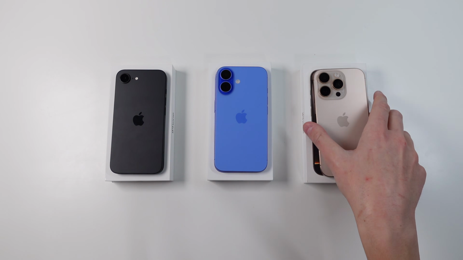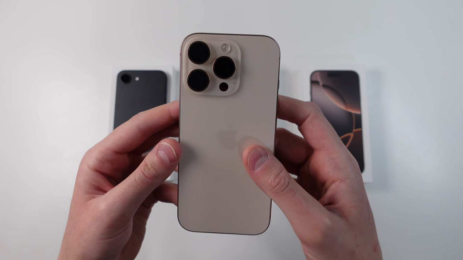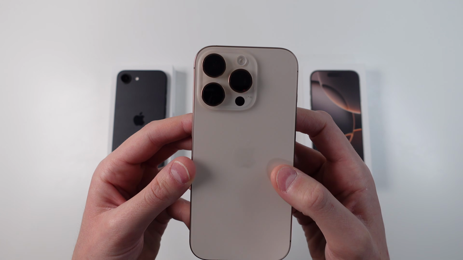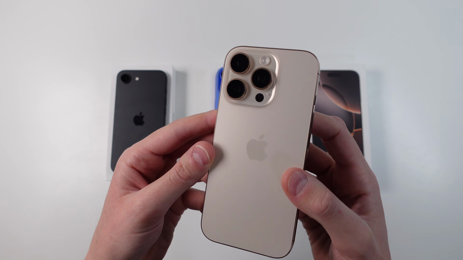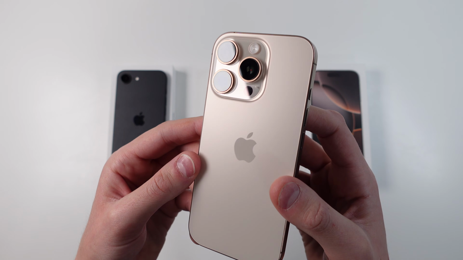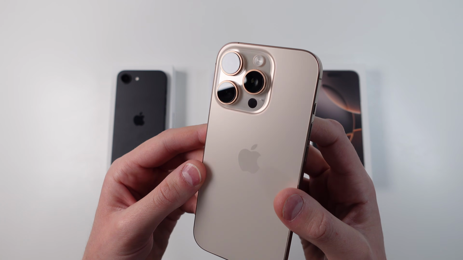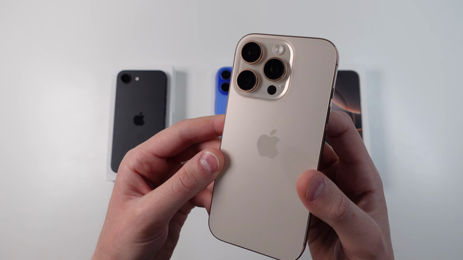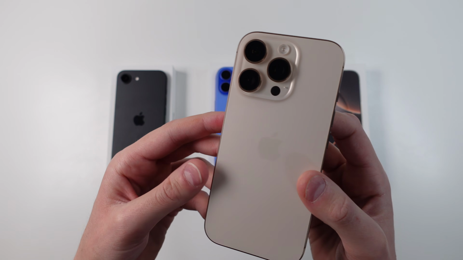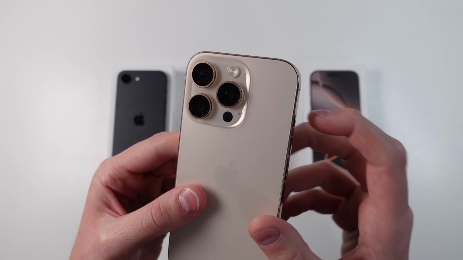And then finally, on the most expensive iPhone, the 16 Pro, we have a triple camera setup. The main sensor is 48 megapixels again. However, the sensor size is even bigger than the iPhone 16. So this is the biggest sensor you can get in any iPhone. Also, the ultra-wide is now 48 megapixels as compared to the 12 megapixel ultra-wide on the 16. And we also have a third camera.